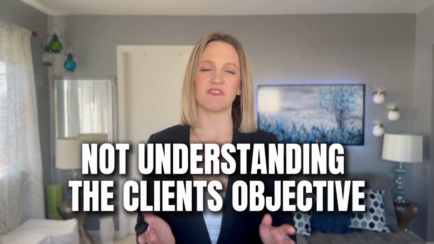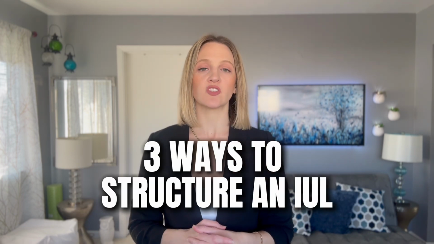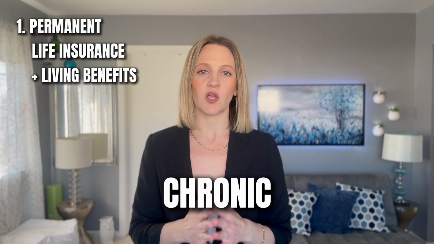Let's dive in. The very first common mistake I see made is not understanding the client's objective for the policy. It's important to know that there are 3 different ways you can design and structure an IUL. The first one is for life insurance and living benefits. Yes, it is permanent life insurance. Most of the time you can get a living benefit rider added to it, meaning you have access to that death benefit while you are alive for anything that's considered critical, chronic, or terminal.